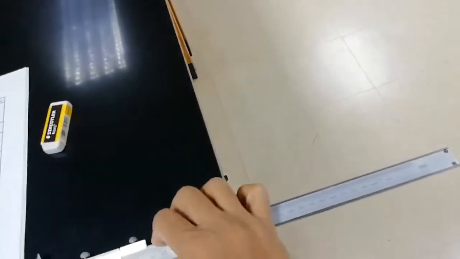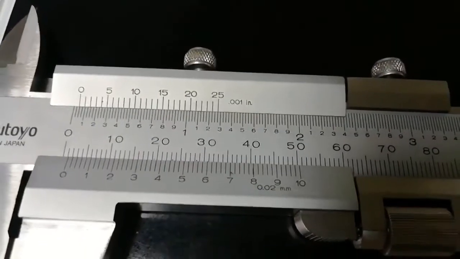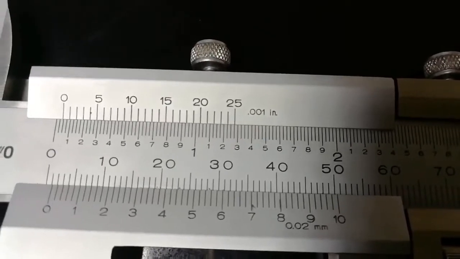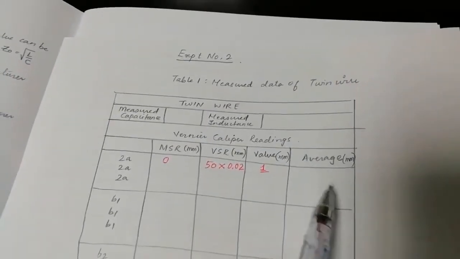Now the third reading. This is how you are going to do it. You are going to note down those values in this table and then take the average of that.